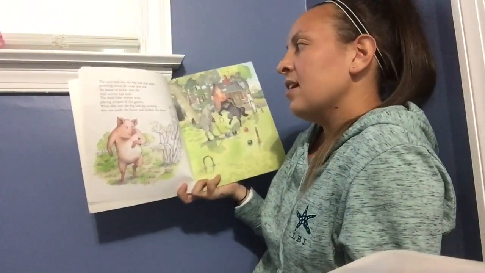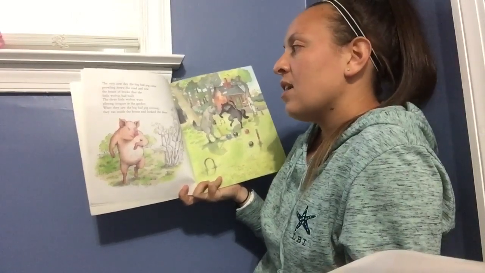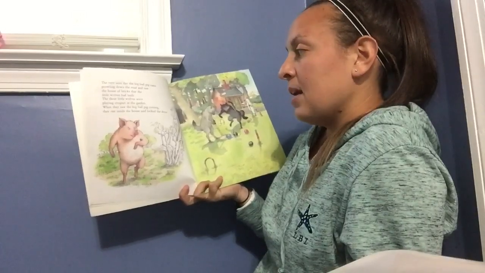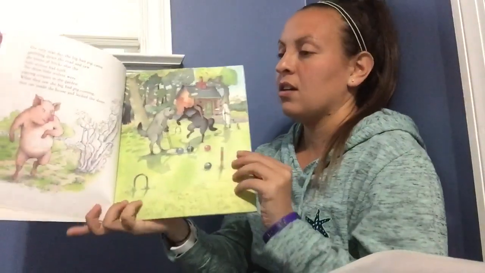The very next day, the big bad pig came prowling down the road and saw the house of bricks that the little wolves had built. When they saw the big bad pig coming, they ran inside the house and locked the door.